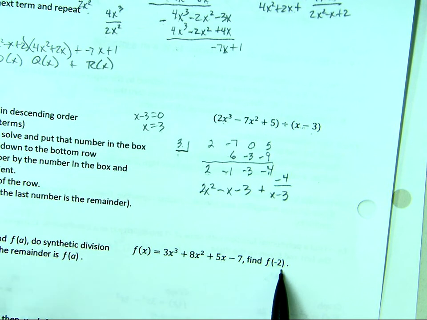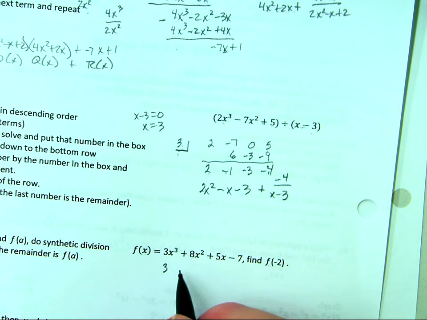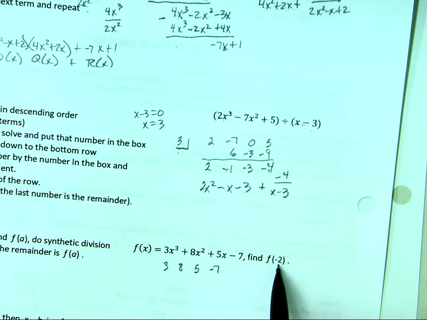So we're going to do synthetic division. First we write down our coefficients. We have 3x cubed, we have 8x squared, we have 5x, we have a negative 7. Then it says find f of negative 2. We're going to put negative 2 in the box.